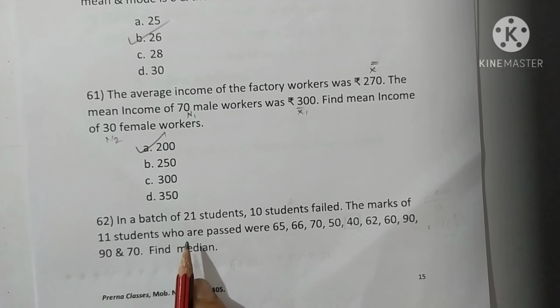Question 62. In a batch of 21 students, 10 students failed. The marks of the 11 students who passed were given as under. Find the median. Median is the size of the (n plus 1) upon 2th item. Here n is 21 students, plus 1 is 22. 22 upon 2 is the 11th item. Here 10 students failed. Their marks are not given. They are always below these figures. It means up to the 10th place are failed students and the 11th student is the lowest of these figures. Here the lowest figure is 40. 40 is the 11th item. Therefore the median is 40. See in answers. Option C is the correct one.